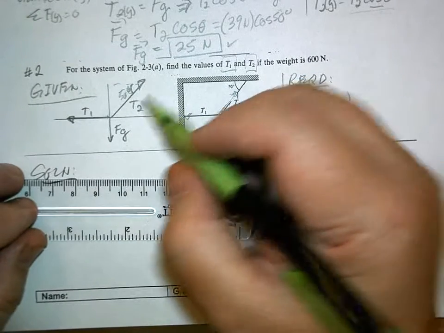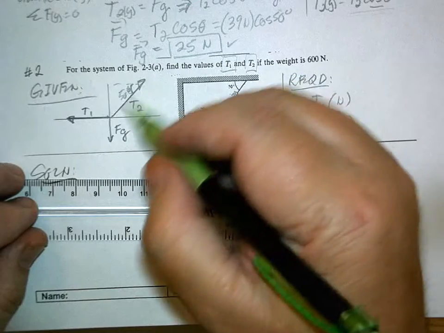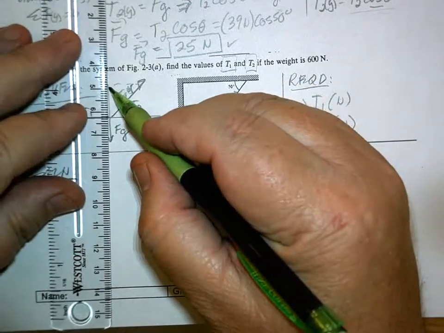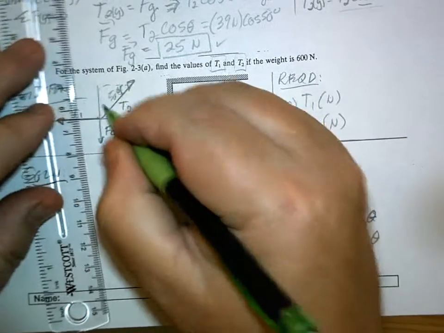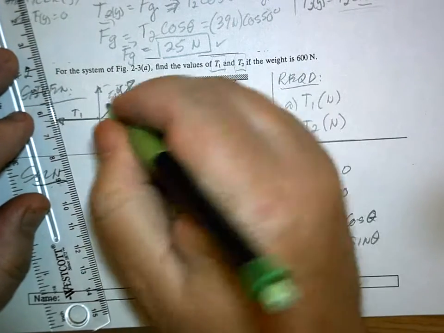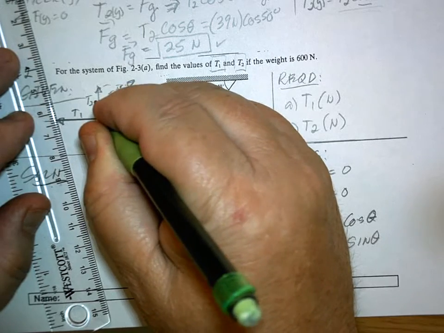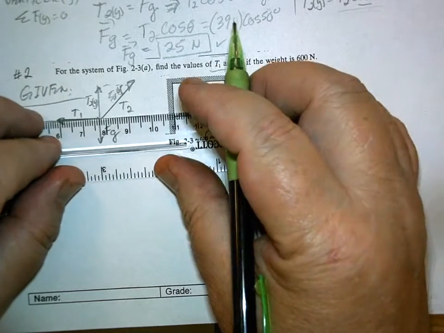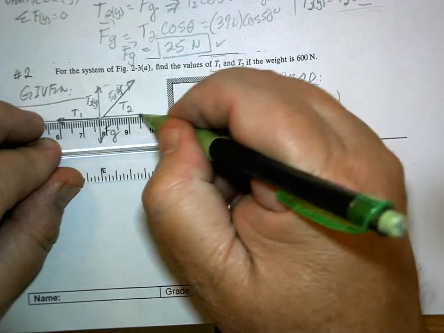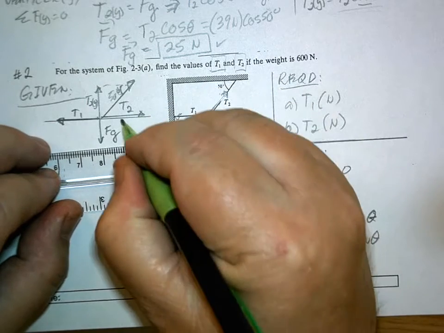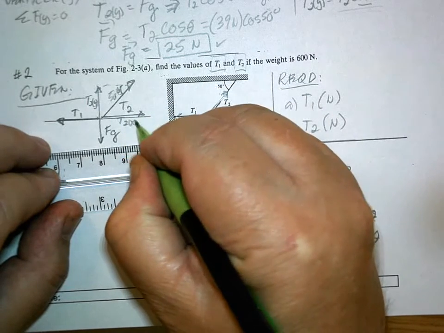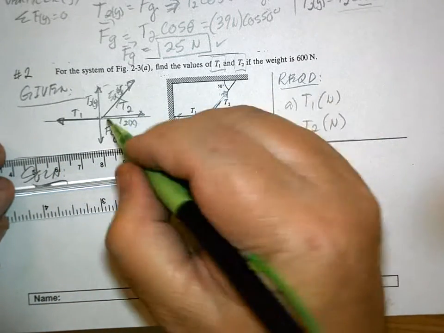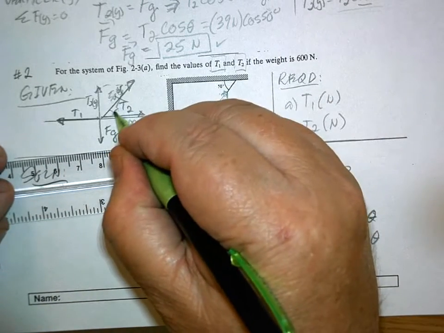Okay, now we have to resolve this diagonal vector, so we have to resolve that this way. This is your T2y, right? And then here's another one, and it's T2x. So once you have the x and y, you don't think about this one anymore, right? This is also 50 degrees.